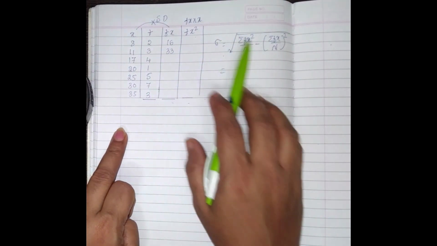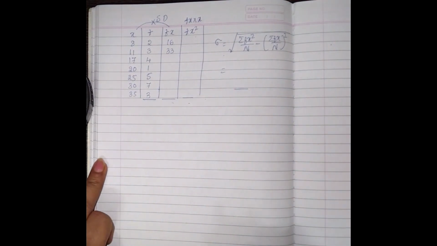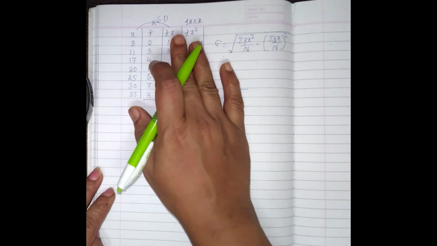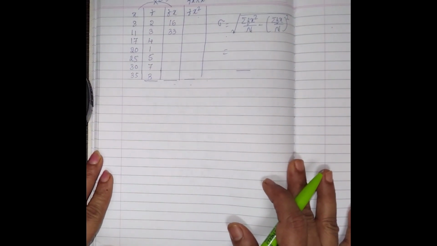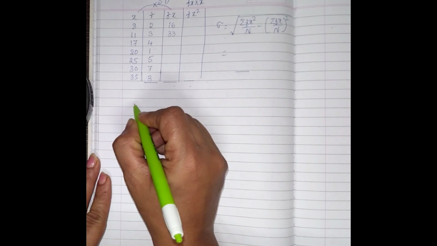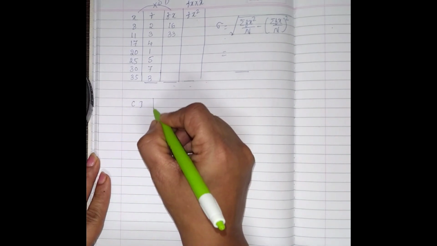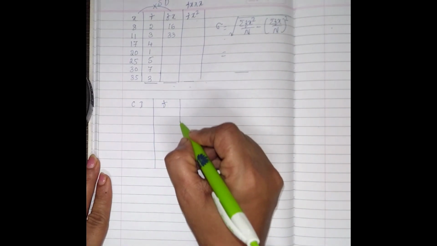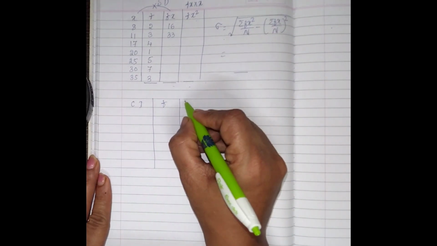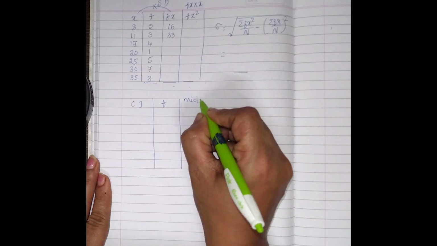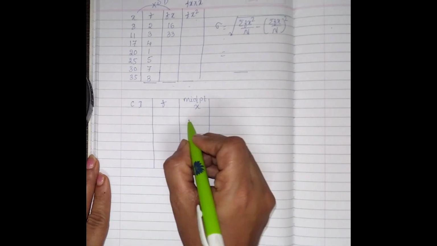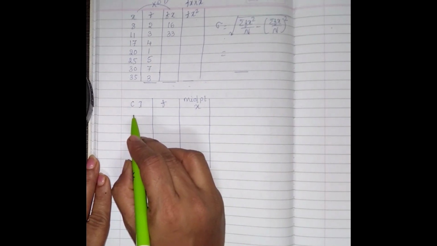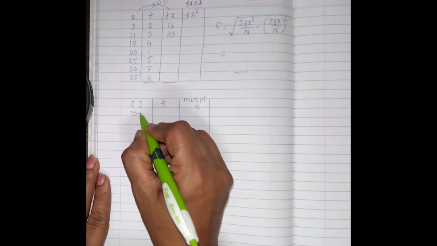If you have to take it directly, calculate sigma equals this. This is a discrete case. When the class interval is given, then the frequency is given. What you are doing is taking the midpoint x. How do you calculate this midpoint? Lower limit plus upper limit.